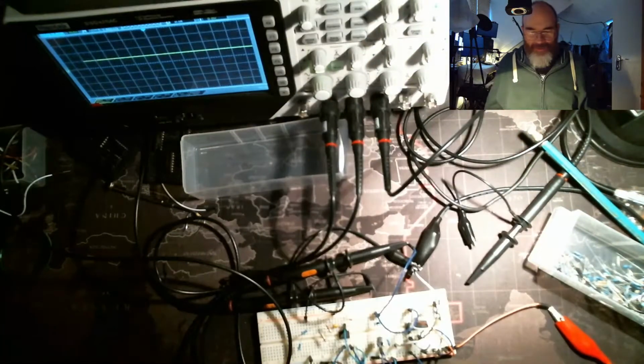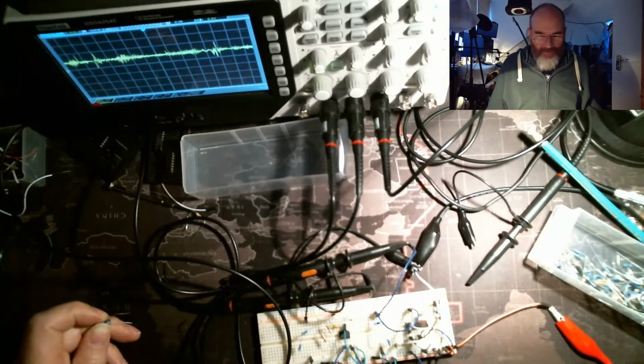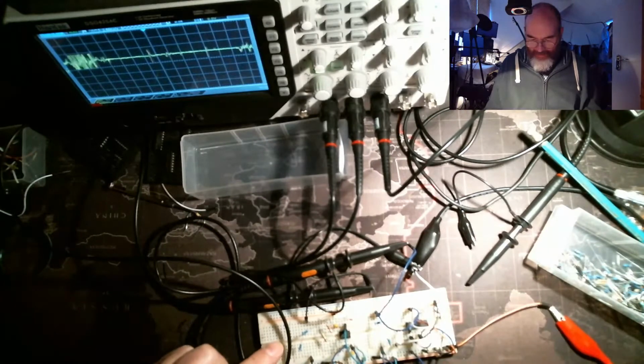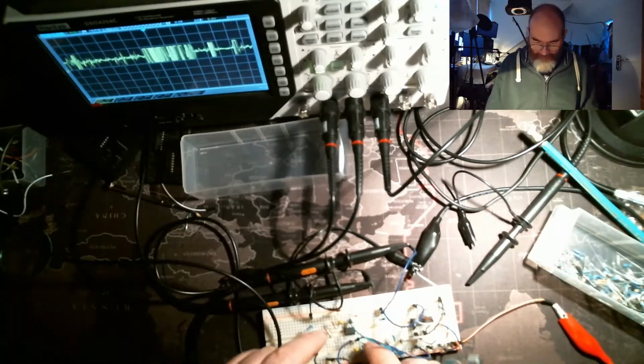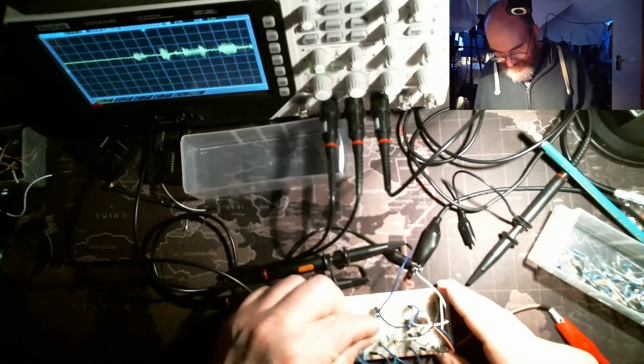I should have the yellow trace. Let's just work on the yellow circuit. If I take off this capacitor, I've got this sort of dancing around going on. I think it was a bad connection, but anyway, look, that is working. Okay, that's good. Now we put in the filter capacitor.